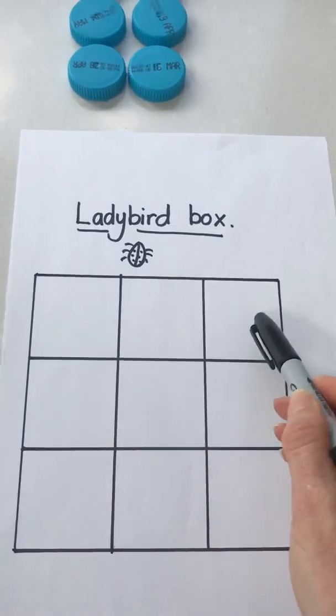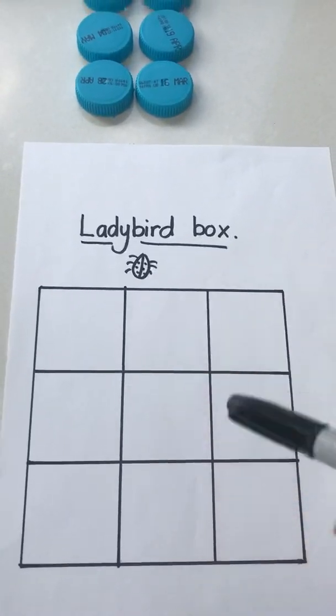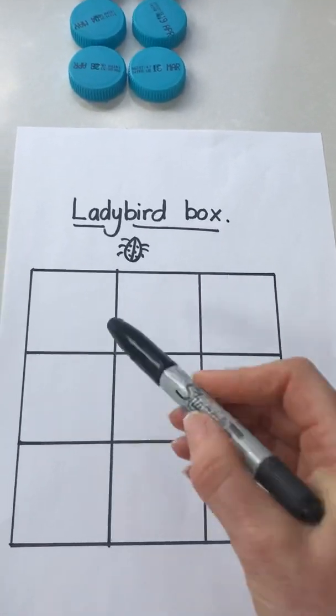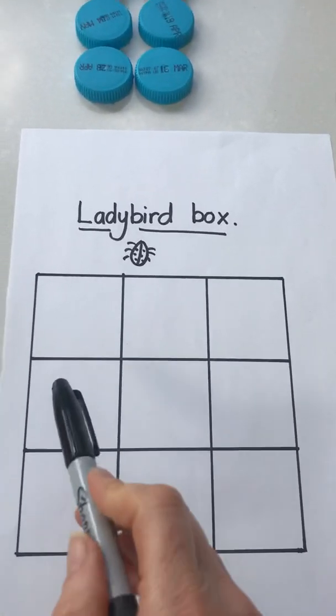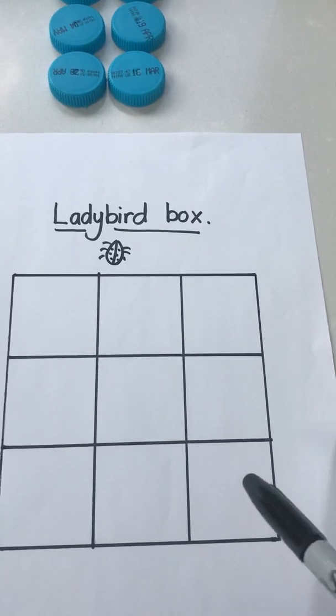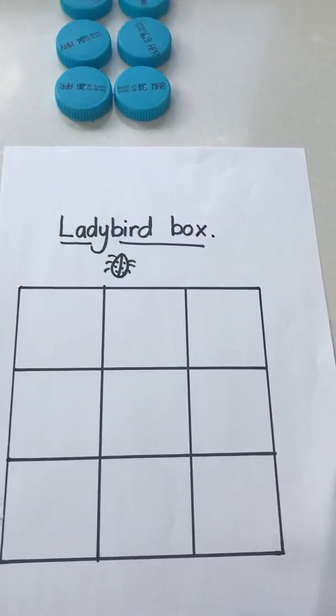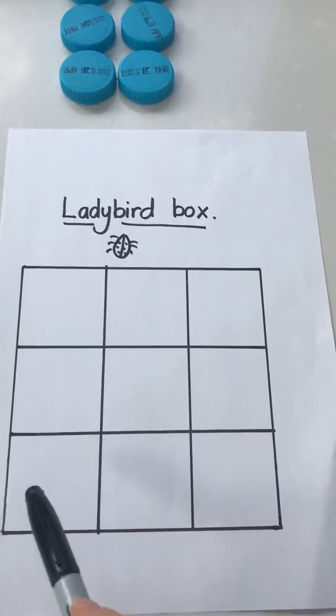That's the first row. Show me the middle box in the first row. Show me the first box in the first row. Show me the second row. Show me the middle box in the second row. Show me the third box in the second row. First, second, third. And show me the third row.